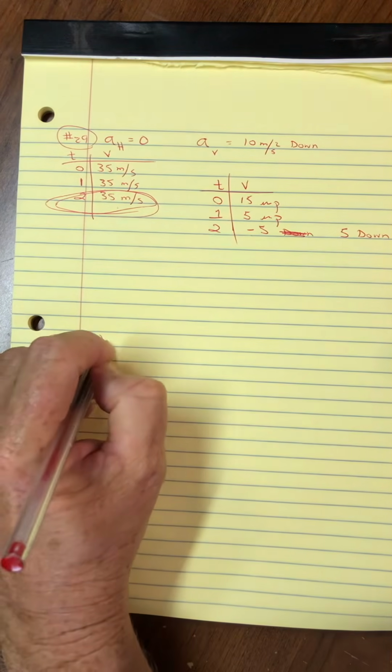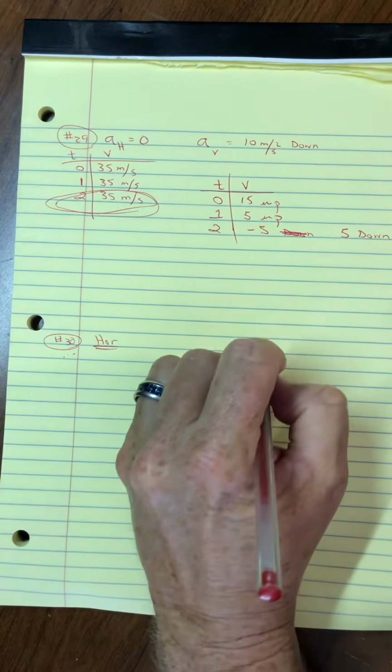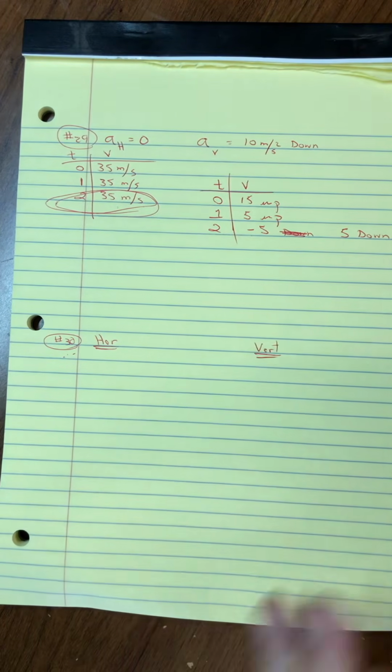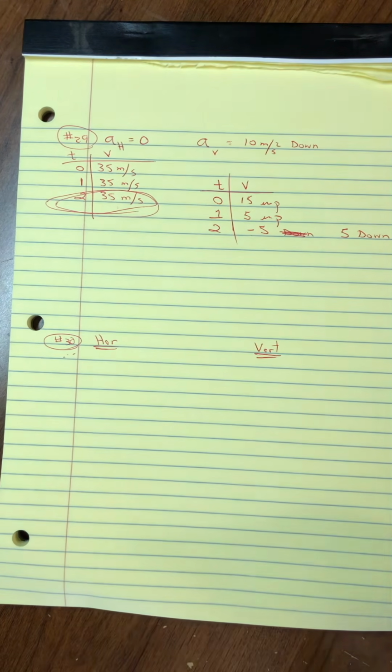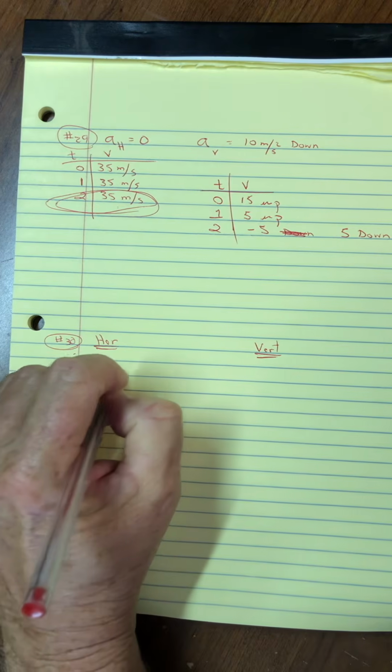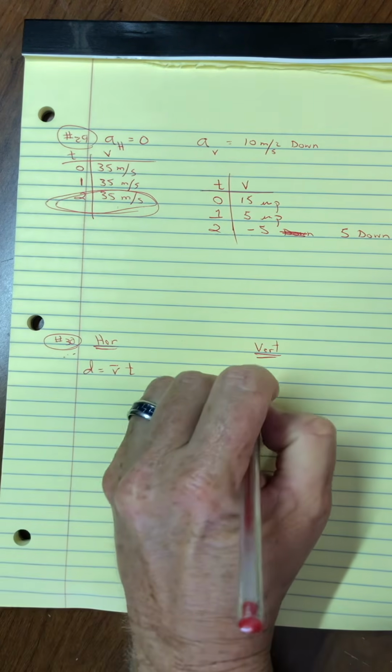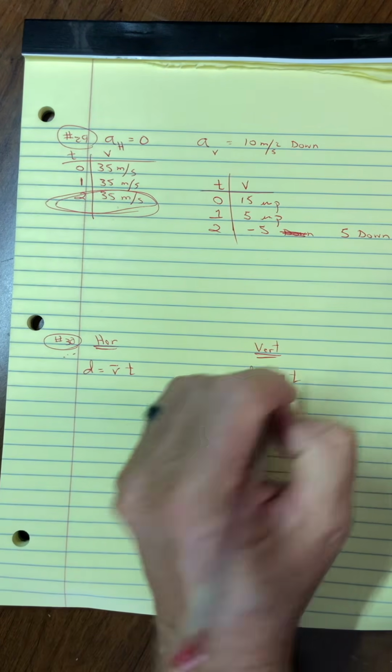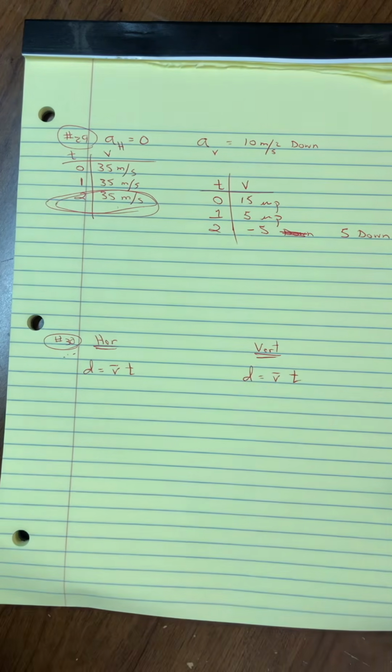So one thing we hopefully learned in this projectile chapter is we can treat the horizontal and vertical independent of each other. In fact, that was part of the multiple choice. There was one where the correct answer was all of the above, and I think part C of that multiple choice said you can treat them independently. And so let's do that. So if I go distance equals average speed multiplied by time for both cases, let's see what I get.